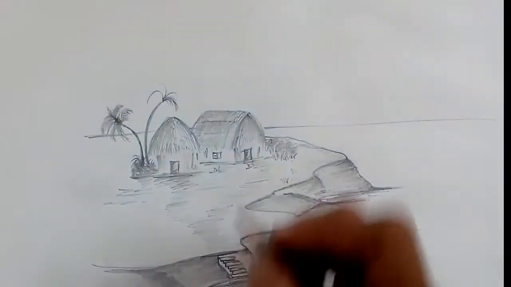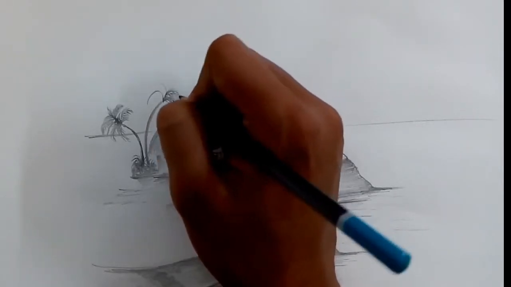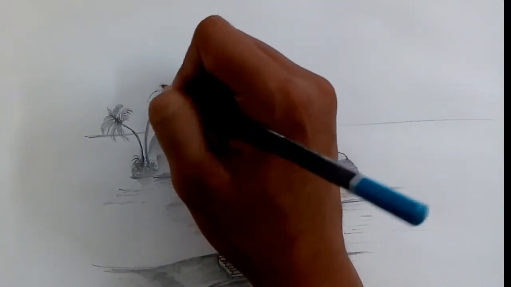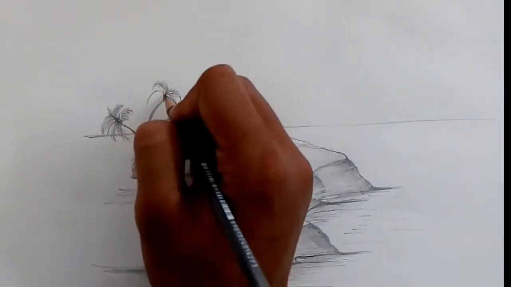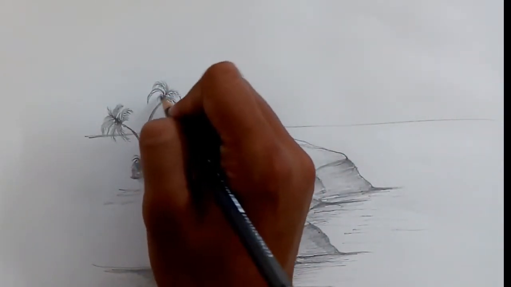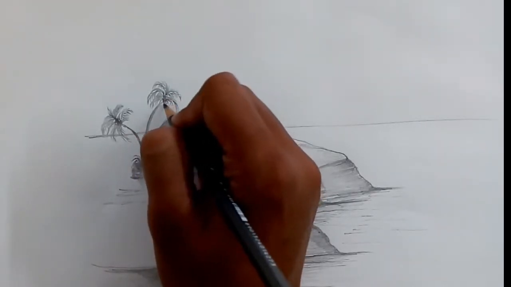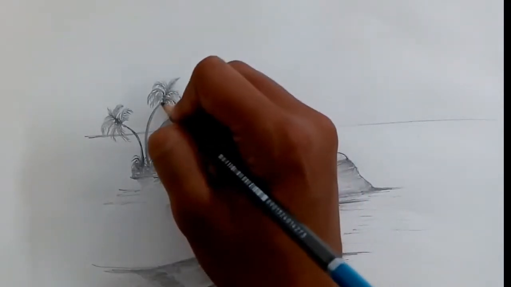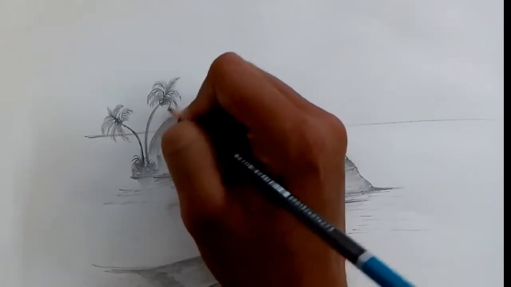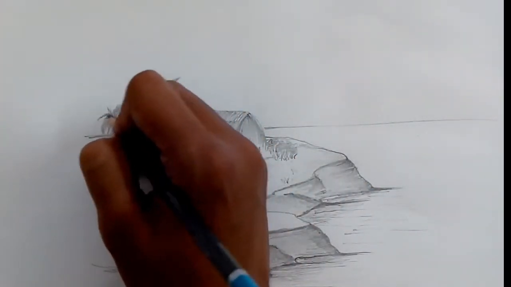Add some small circles. It looks like there's some coconuts. Keep going with this. You just have to play with strokes. This drawing is all about strokes. Just add small strokes to do the coconut leaves. It's all just strokes. And add some circles to make it look like it has coconuts in the tree.